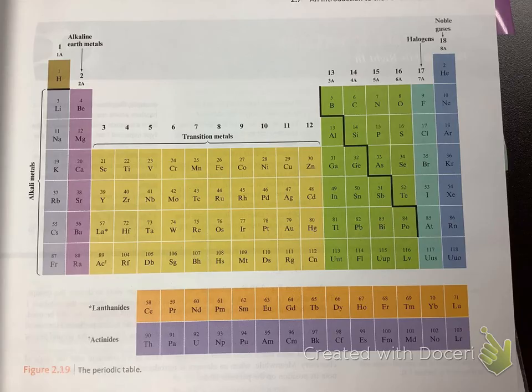I'm going to show this periodic table up here on the slide too. This is from our book. Okay, so that's from the book. And so there's a stair-step line that you can draw in. Okay? And what does that stair-step represent? The separation between what? Metals and nonmetals. Like the true separation between metals and nonmetals.